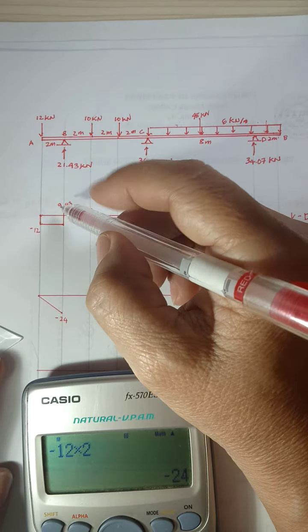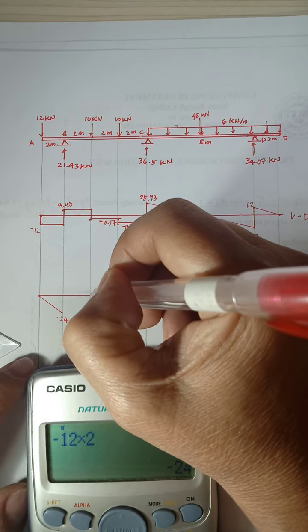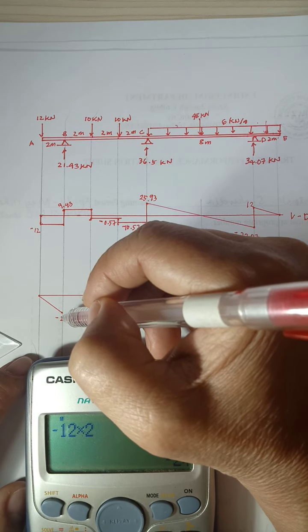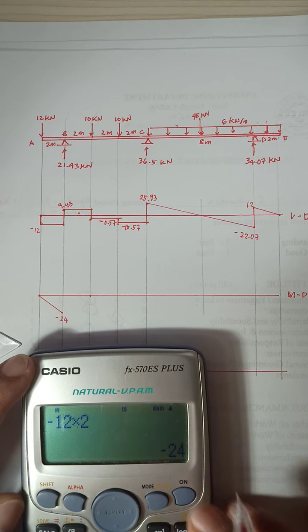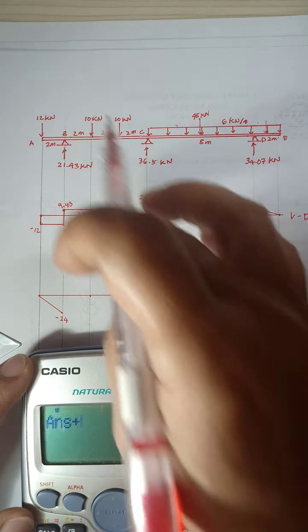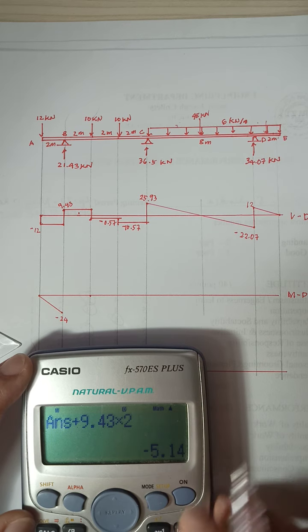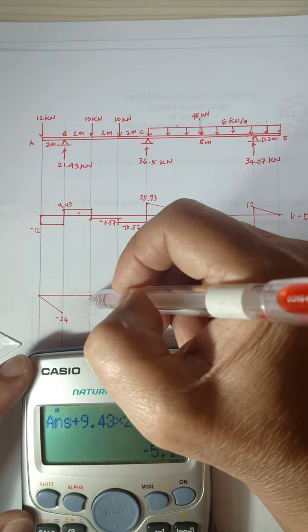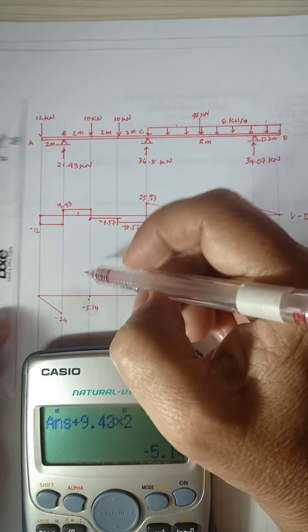Okay. Excuse me. So we are now at this section. What is the moment here, so this area? Okay, this area has been solved, which is negative 24. This area is positive, so plus that area. So negative 24 plus, that is the area of a rectangle, 9.43 times 2 for the length. So that is 5.14. Okay? So negative, you are down here. So that is negative 5.14. So the slope is linear.